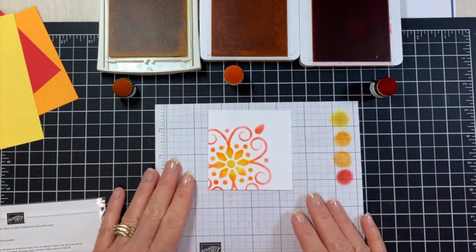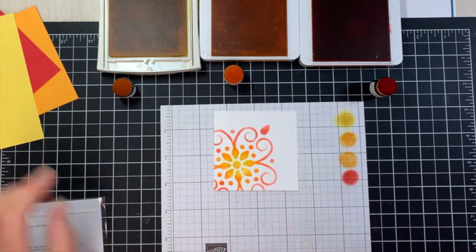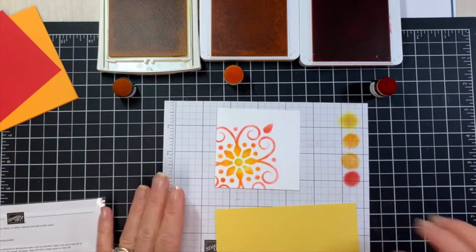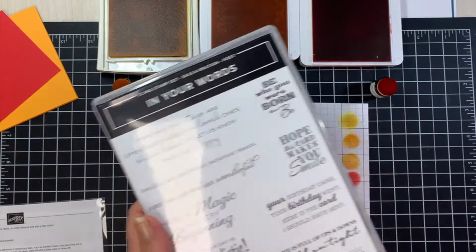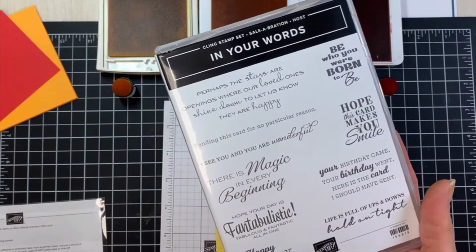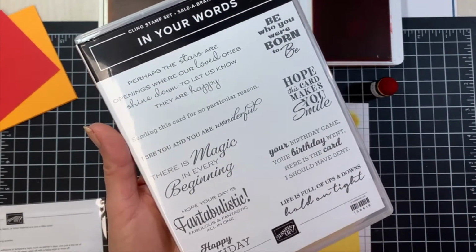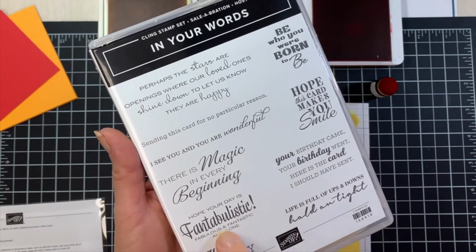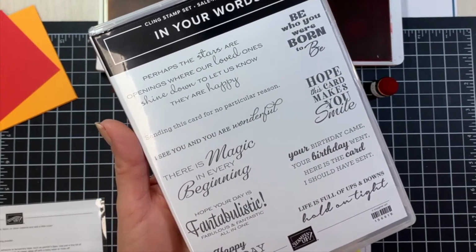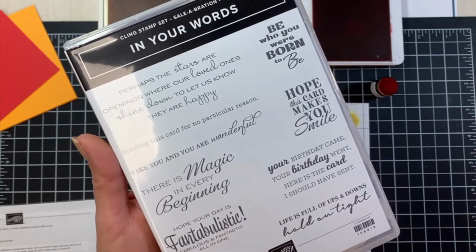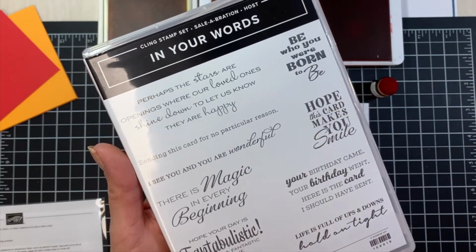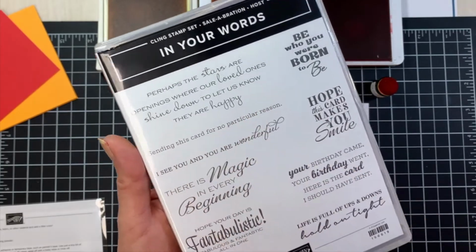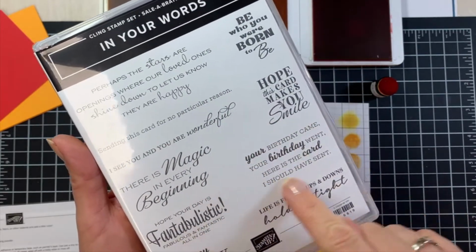Okay, so now what we're going to do is stamp our words, and we're going to do that on our Daffodil Delight. And the words I've chosen are out of the In Your Words stamp set. And there are wonderful sayings in here. I like a lot of them. I've used this one, fantabulistic, I guess is how you say that word. It's a made up word. I've used the Hope This Card Makes You Smile, sending this card for no particular reason. Of course, this one we use a lot.